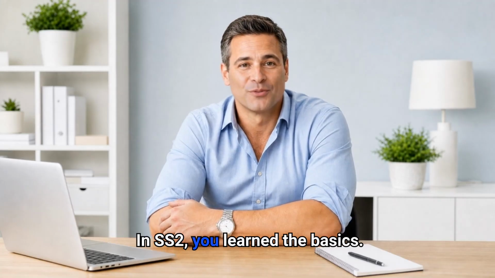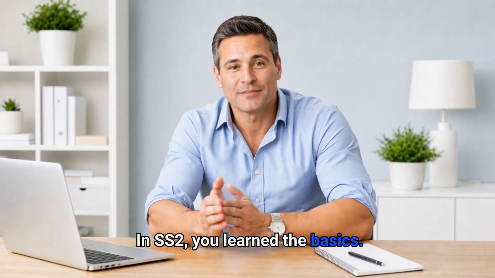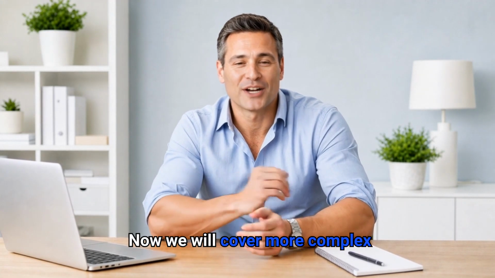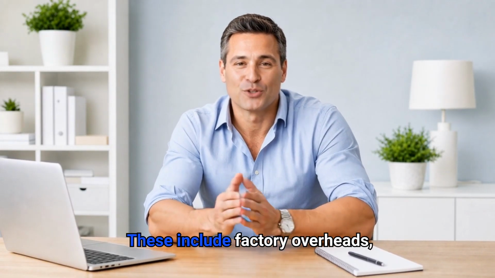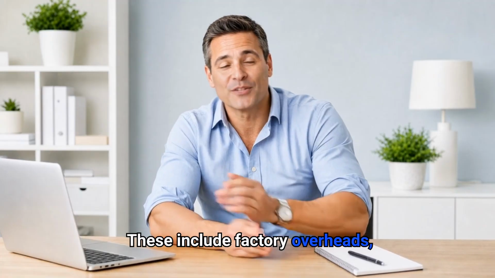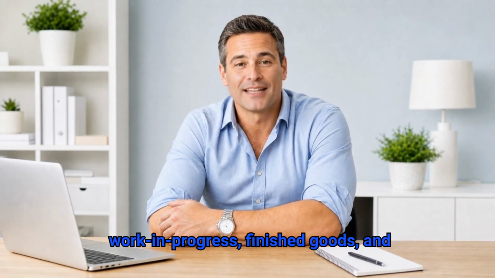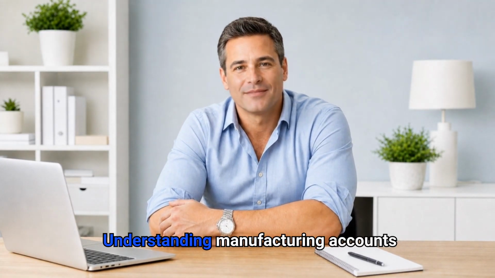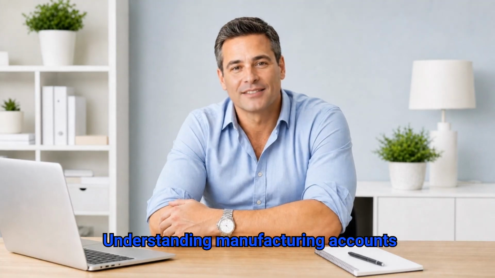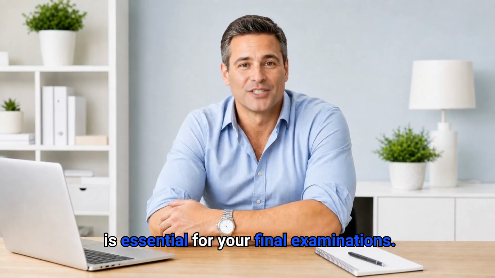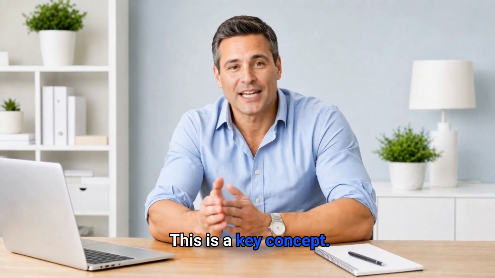In SS2, you learned the basics. Now, we will cover more complex elements. These include factory overheads, work in progress, finished goods, and the transfer of costs. Understanding manufacturing accounts is essential for your final examinations. This is a key concept.